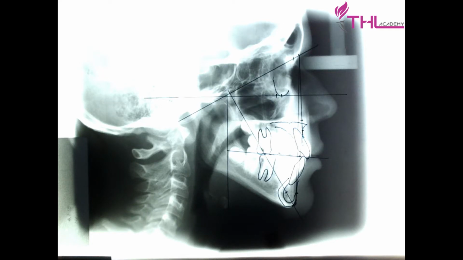But this is very useful to plan treatment. This is with growth. Without growth it is very much easier because you don't have to change skeletal structures too much.